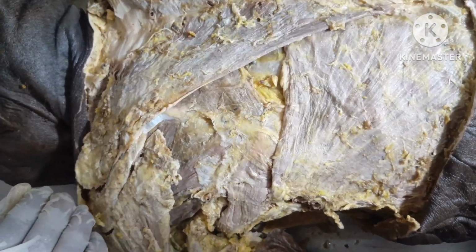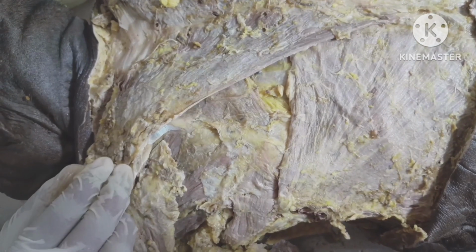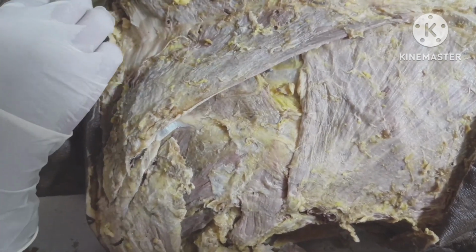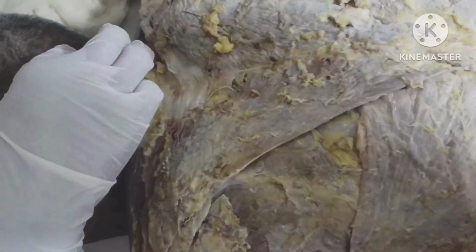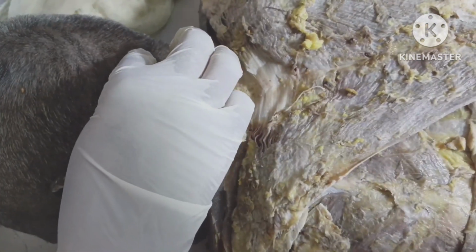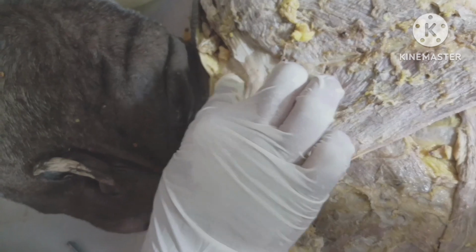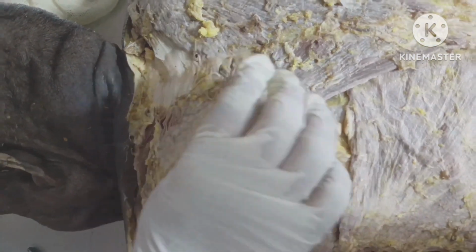Muscles of the back side. The first muscle is the trapezius. Its origin is the external occipital protuberance, then the medial 1/3 of superior nuchal line, ligamentum nuchae, spines of C7 to T12 vertebrae.